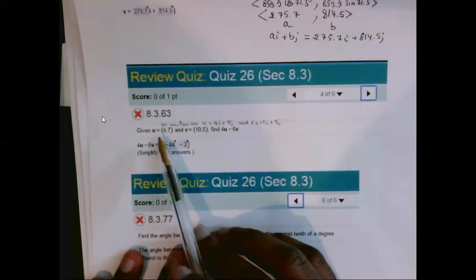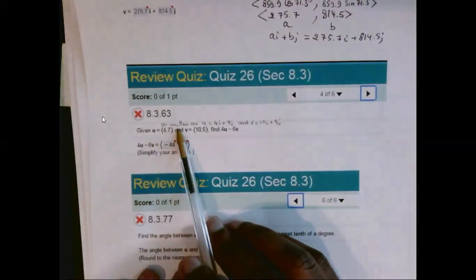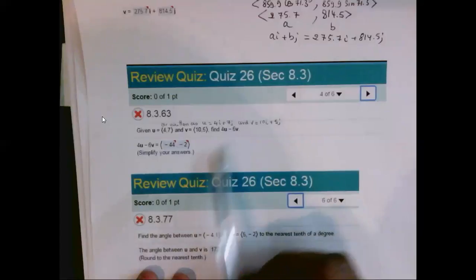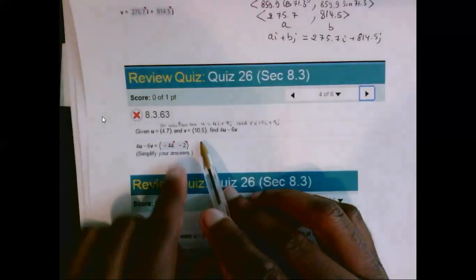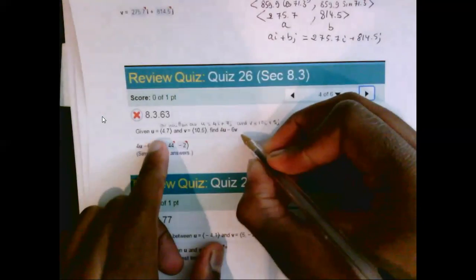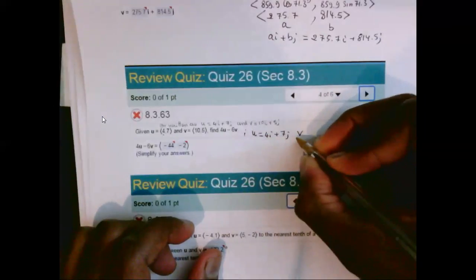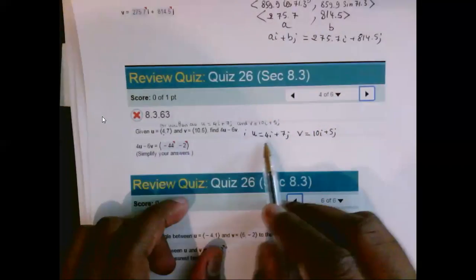For this type of question, they say given the vector u is 4, 7 and v is 10, 5, find the vector 4u plus 6v. Expect to see something like that. Instead of writing it this way, 4, 7, they can even write it this way: u equals 4i plus 7j, and v equals 10i plus 5j. So be comfortable with the two forms. Let's start with the first one.